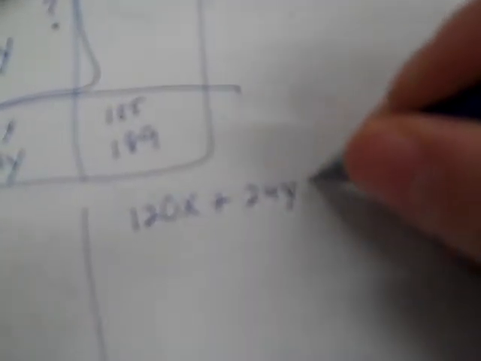So 10x plus 2y equals 155. 12x plus 3y equals 189. You have no common absolute values, so multiply the top by 12 and the bottom by 10. So it's going to be 120x plus 24y.